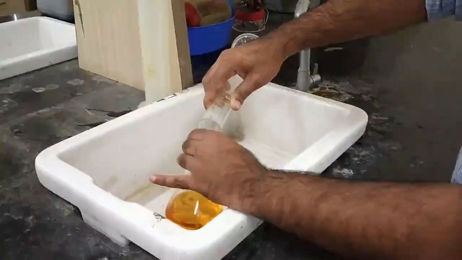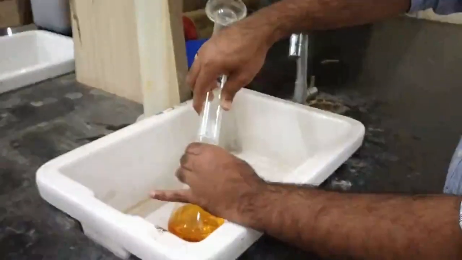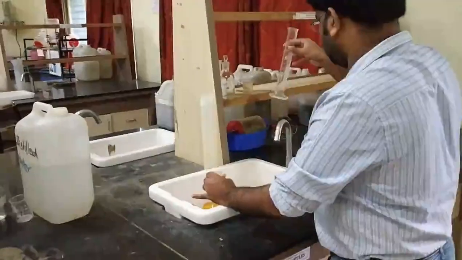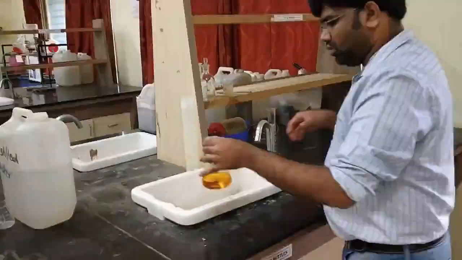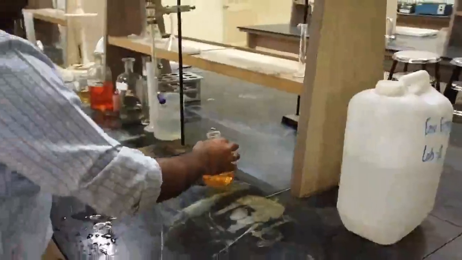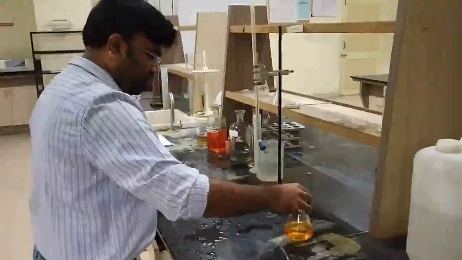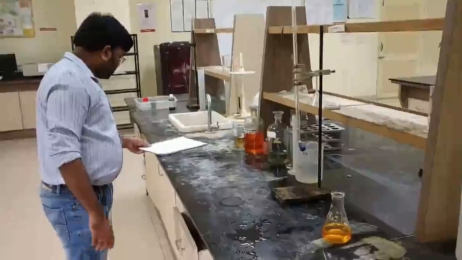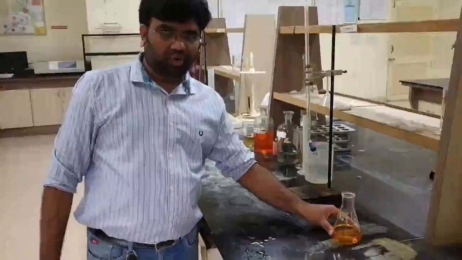And there is heat, it is an exothermic reaction, and the conical flask is going to get heated, right? If you check, the temperature is very, very high here. This is an exothermic reaction. The temperature is high, so we are going to cool this liquid for a few minutes. So we are going to keep it for cooling purpose.